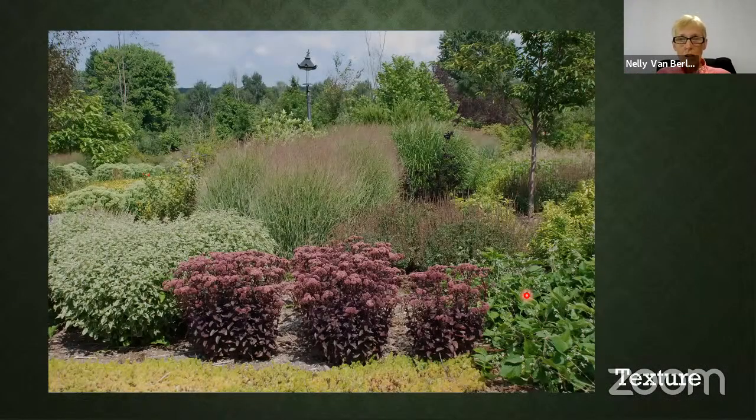And this was another OHA tour, but this is near Owen Sound. And again, all kinds of texture: the rubbery leaves of the sedum, creeping sedum in the foreground, succulent, the airiness and wispiness of the switchgrass, the blades of the longer grasses. So you can see all the different textures, how they work together to add interest.